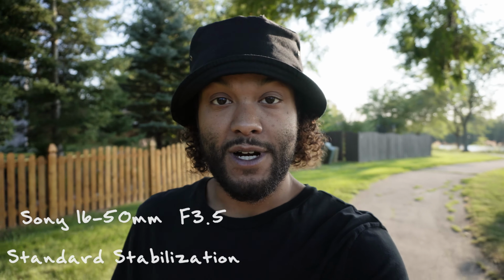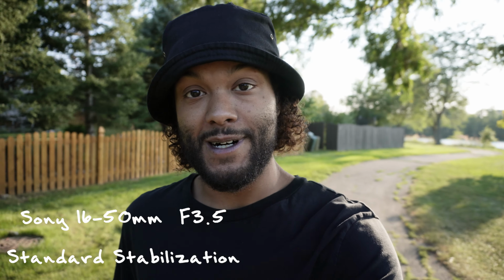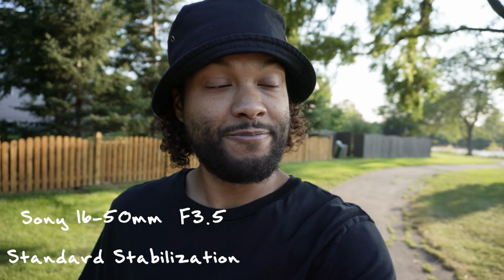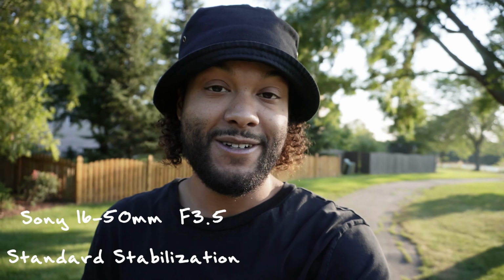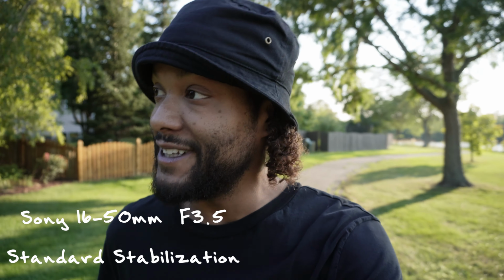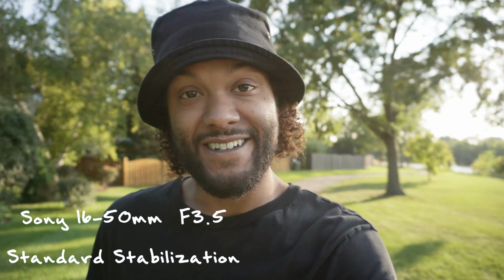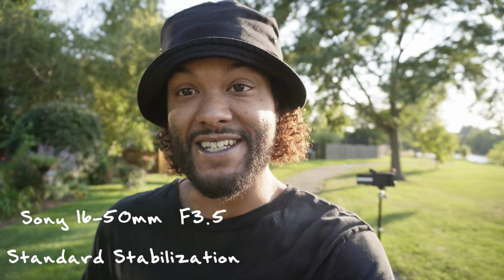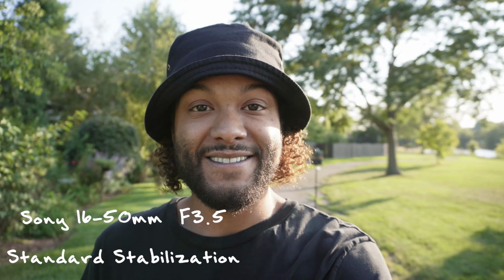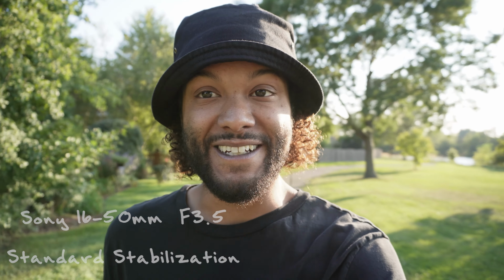We're walking forward, comfortable arm's length away from the camera, looking left, looking straight, looking right, looking straight, and passing our ZV-1. Test is complete.